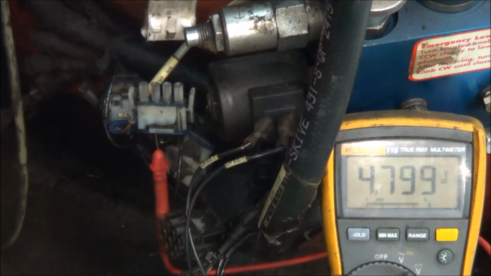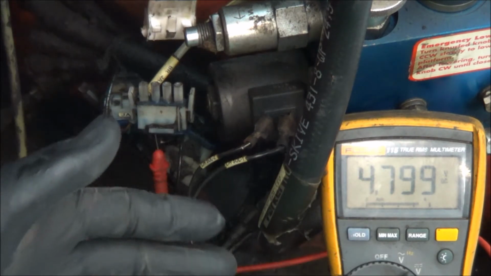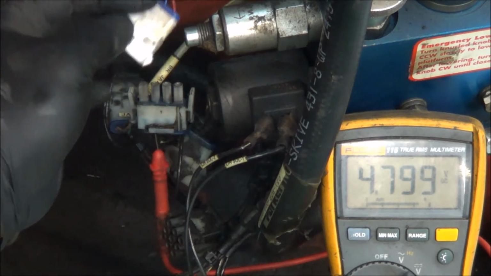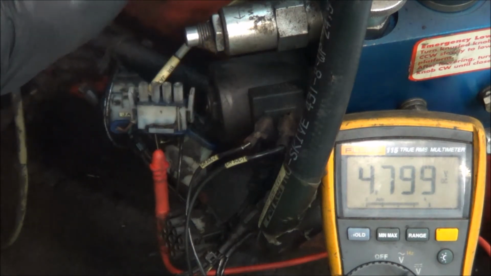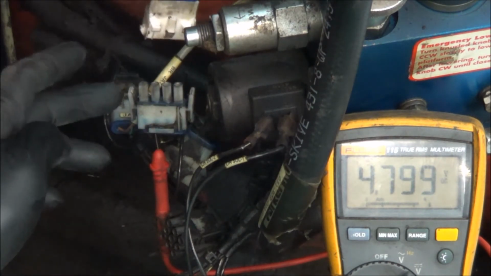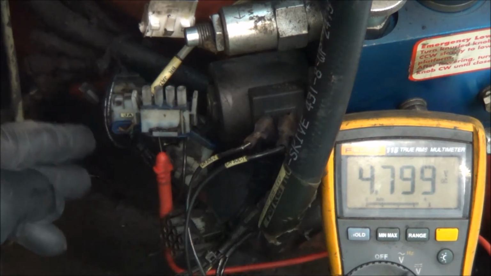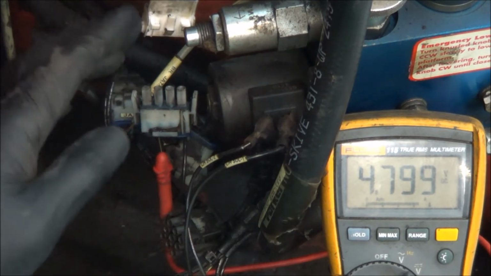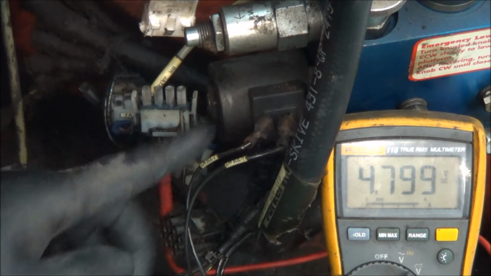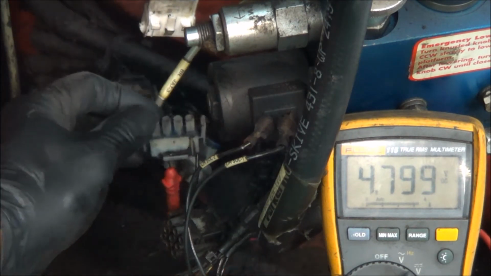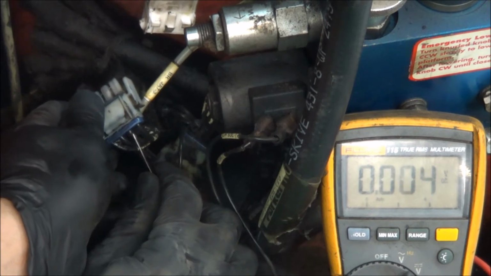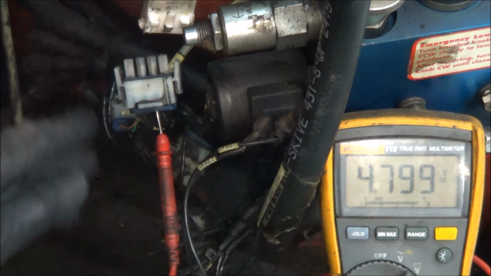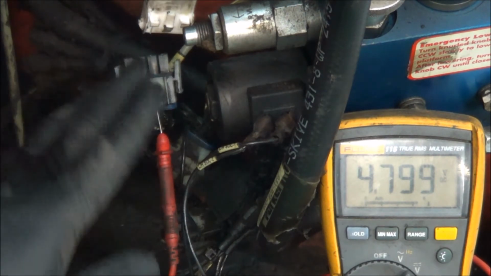Okay, so I unplugged it, and you can see the reading on my meter went up to 4.79 or close to 5 volts. So this is the pigtail leading to my encoder in the motor, and this leads to my computer. We saw it jump from 0 to almost 5 volts, and that would tell me that my signal wire from here up to the computer is good. There's nothing wrong with that. And let's see on this one, other side, did it change? No, same reading. So I know for sure that my signal wires are intact.